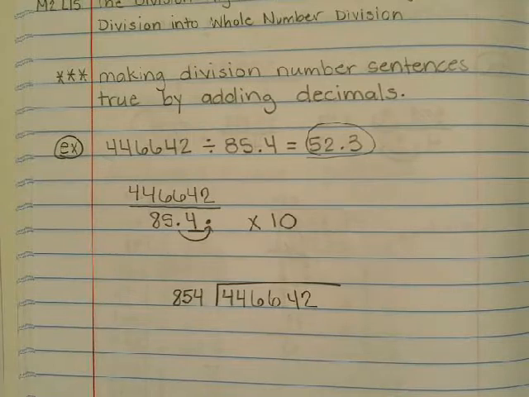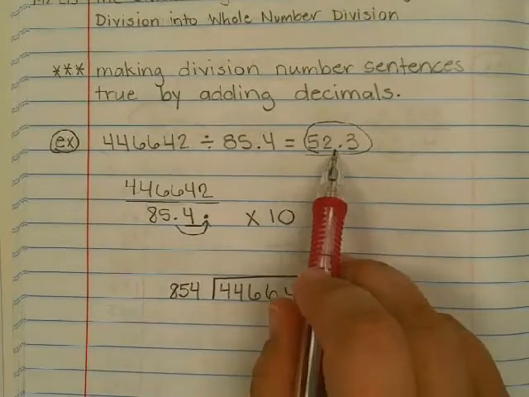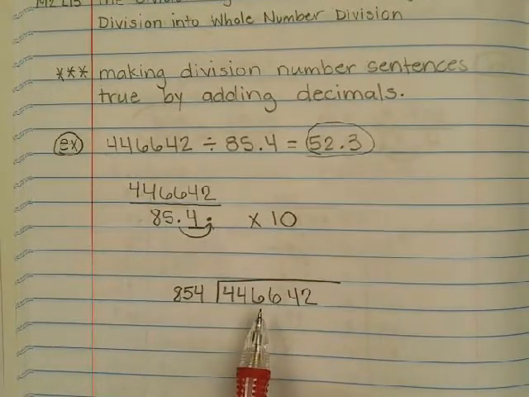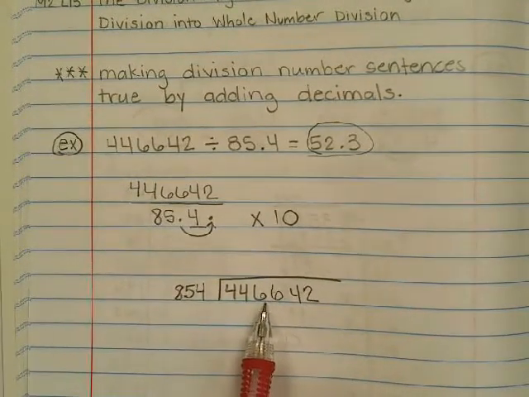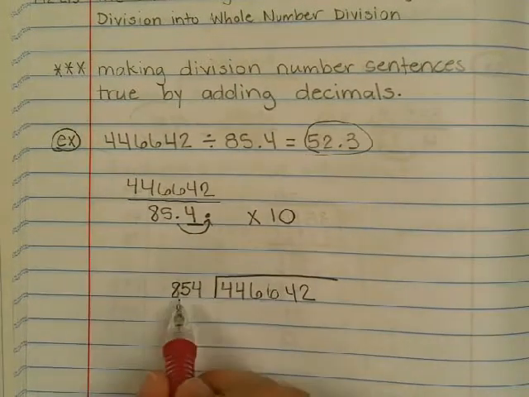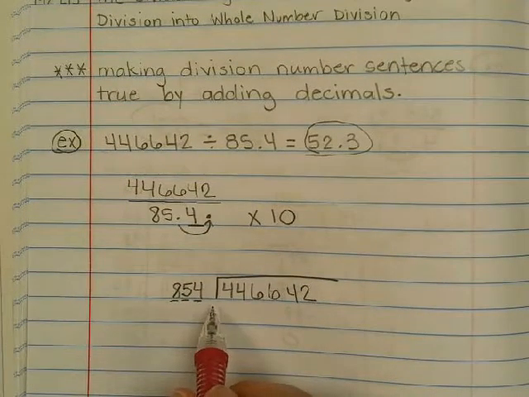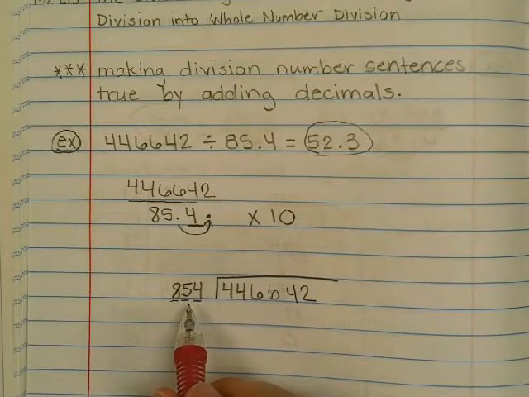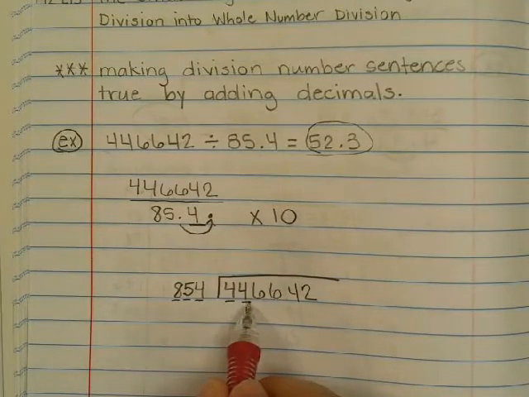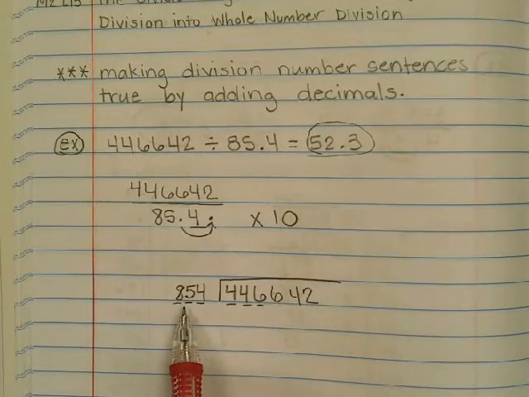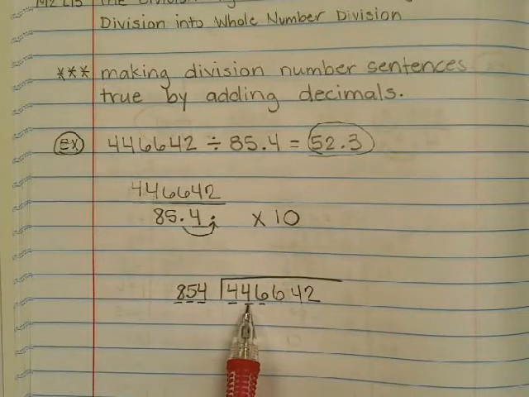So I need to figure out where this answer would go, over which numbers it would go, so that I can correctly place the decimal in my dividend. So the first thing I'm going to do is look at my divisor. You can see here that my divisor is three digits, so I'm going to just look at the first 3 digits. You'll notice here that the divisor is bigger than those in the dividend.